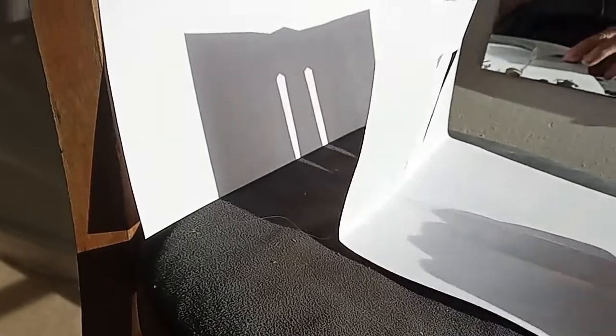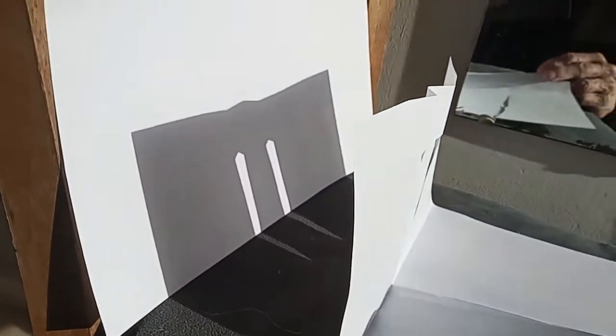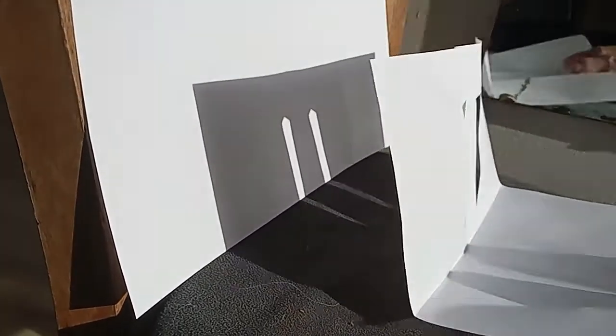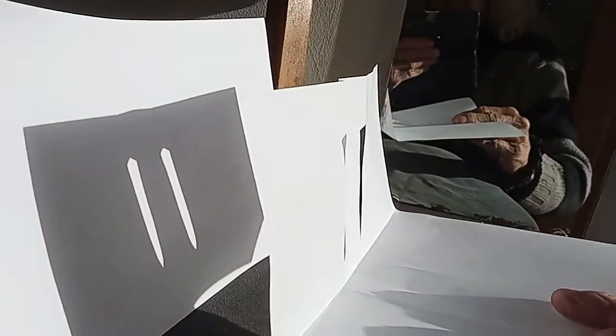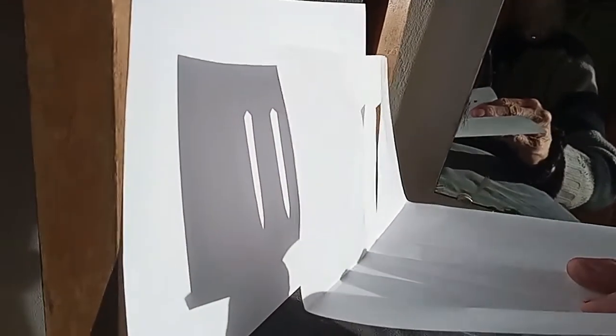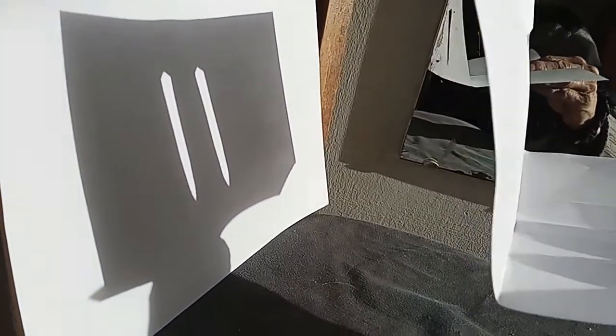Okay guys, today we have the sun out. So today I'm doing a double slit experiment with sunlight. Now I've got to hold it, but there you go. I'll go up close, I'll go up far.